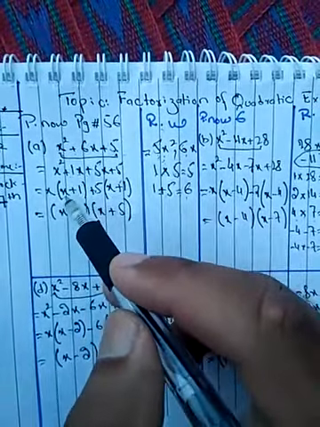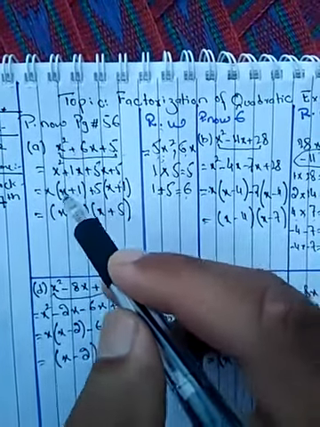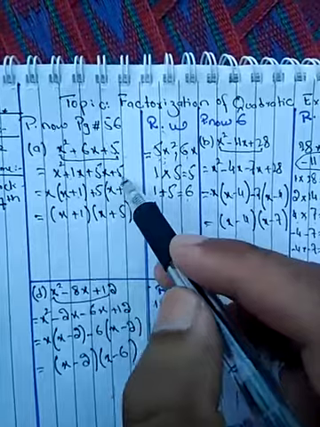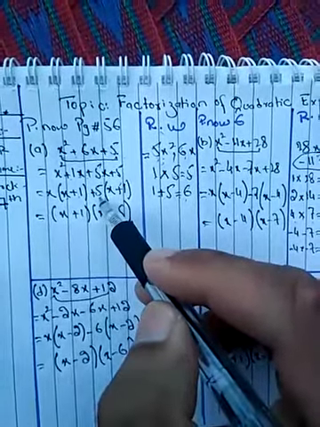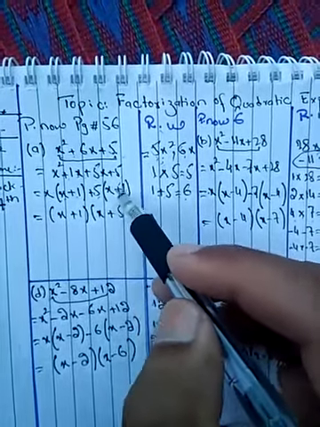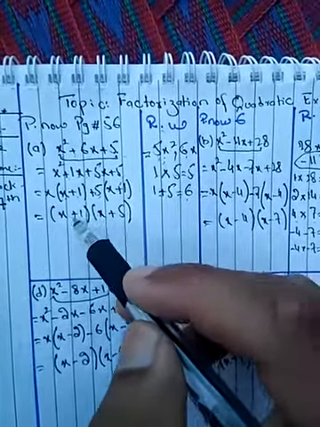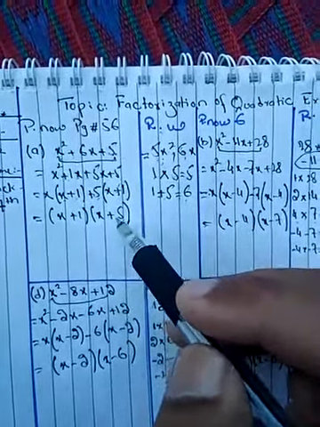From first two terms we have x plus 1 left, which we write in the bracket. From other two terms we have 5 as a common, and we write x plus 1 within bracket. Now we write x plus 1 and x plus 5, which is our required answer.